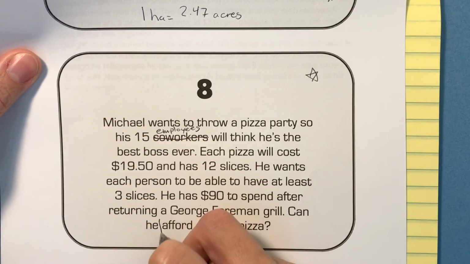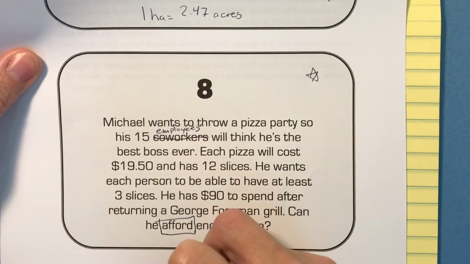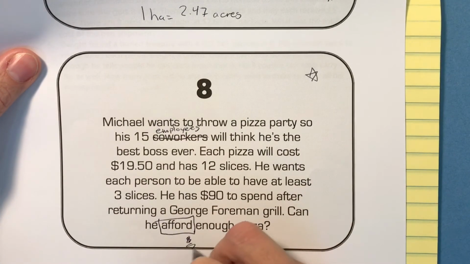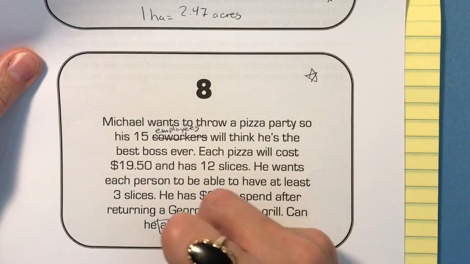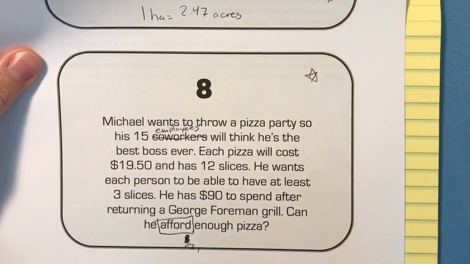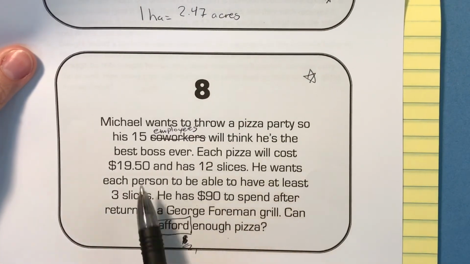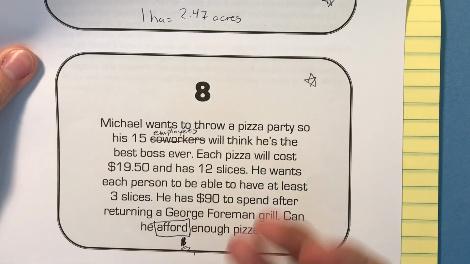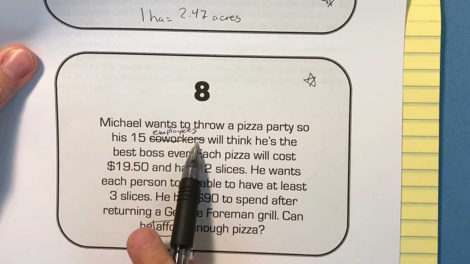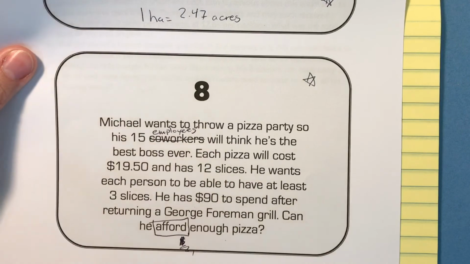This word afford is how much money it is. So you're solving for monies, okay? You're solving for that dollar sign. All right, then the question is, well, what do I start with? Well, let's go ahead and pull out the conversion factors. So 15 is not attached to anything. That's probably what I'm going to start with, but let's see.